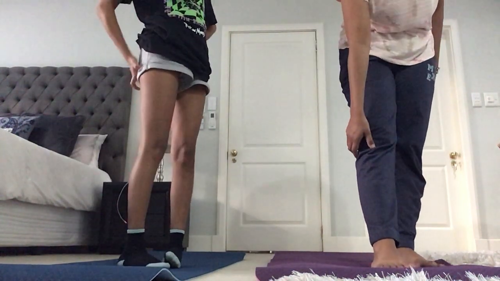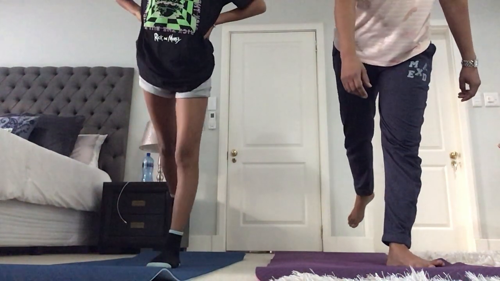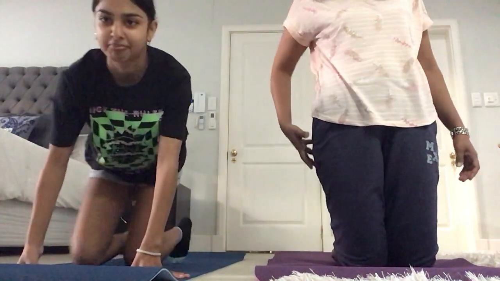On the side also, another big muscle that causes hip extension, so moving your leg back, is your iliotibial band. So let's just bend down and go over those again. So the big band on the side here is your iliotibial band.